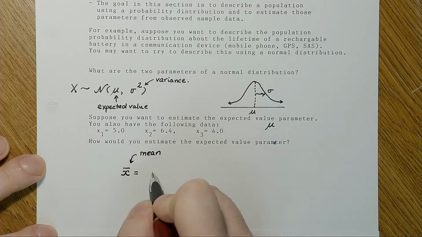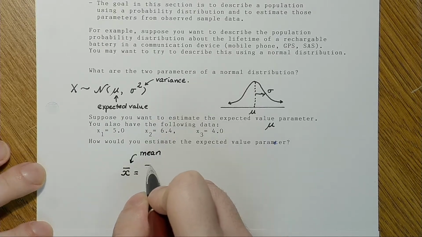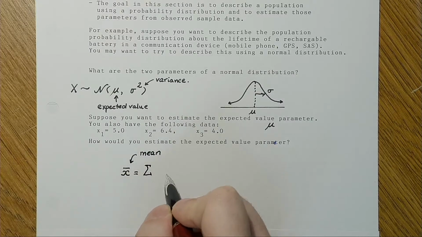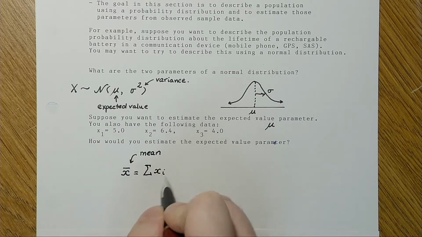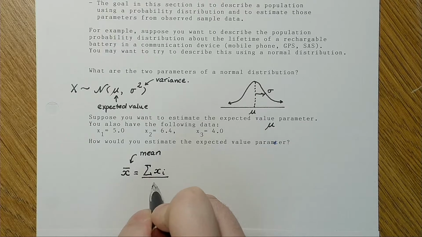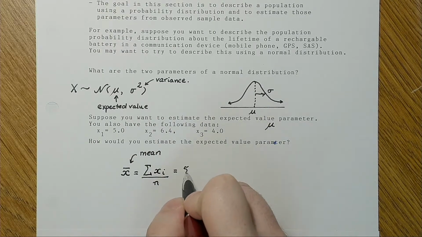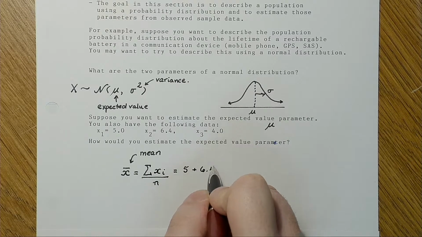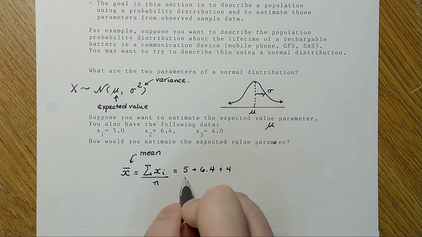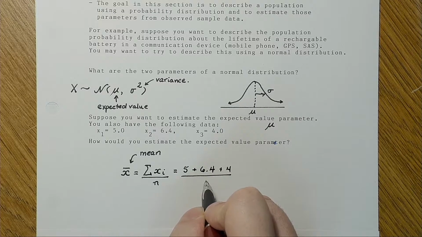That is equal to the sum of all the variables divided by n, which is the number that we have here. So what we have is 5 plus 6.4 plus 4, all divided by 3.